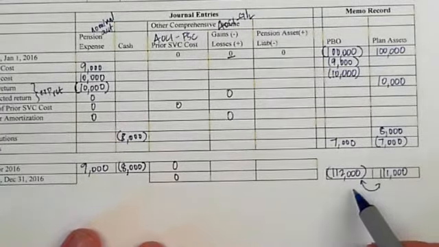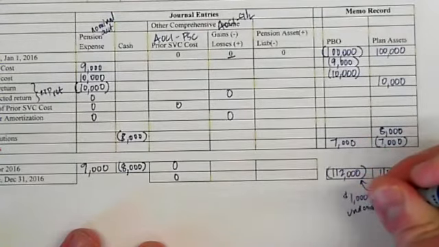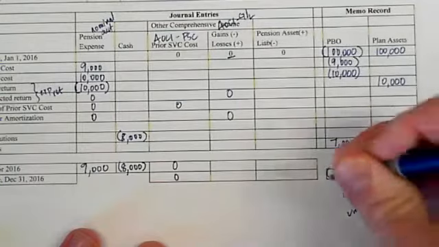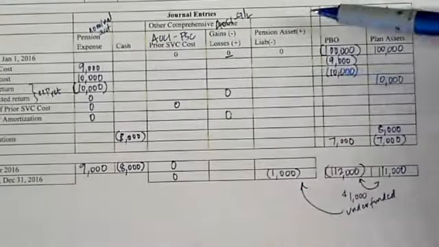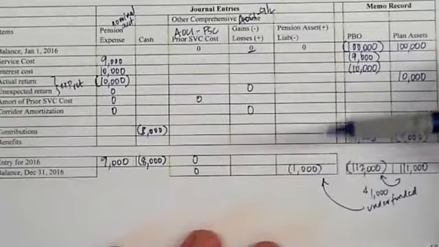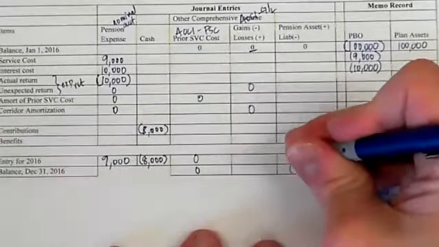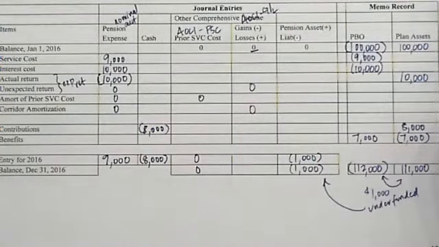I have it underfunded by 1,000, which means that then I need a liability balance here of 1,000. If I started off at a $0 balance and I need a liability balance, then my entry has to put a credit of $1,000 on my pension asset liability.